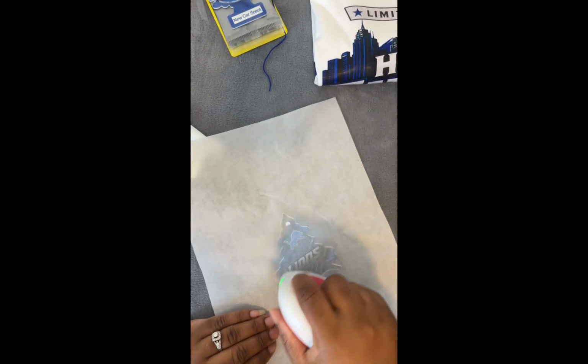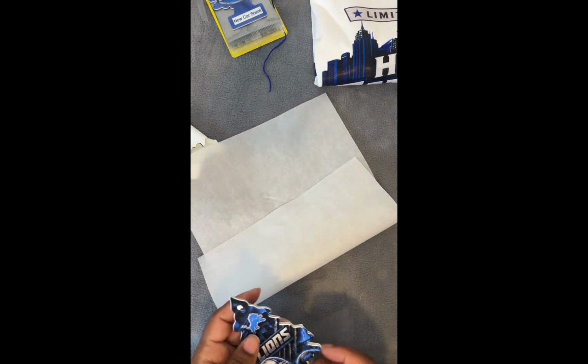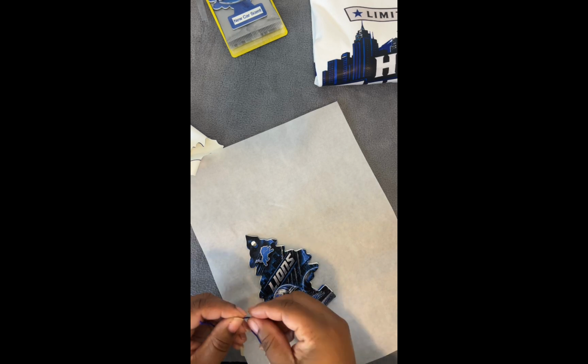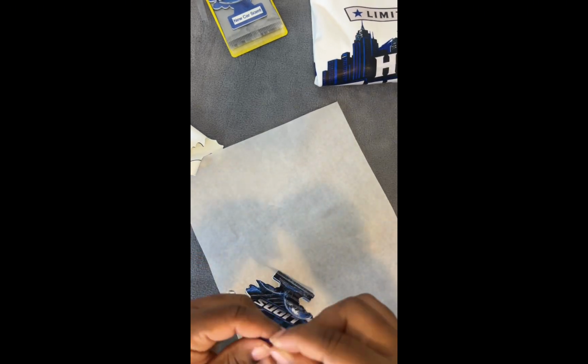As you can see with mine, the whole part is a little off, so that's why you can still see the white. It didn't cut out as well as I wanted it to, but this is my first time doing this, so of course, trial and error, you get better.